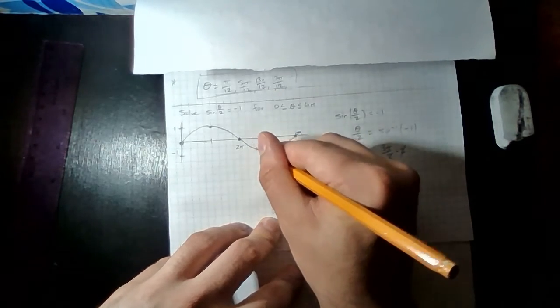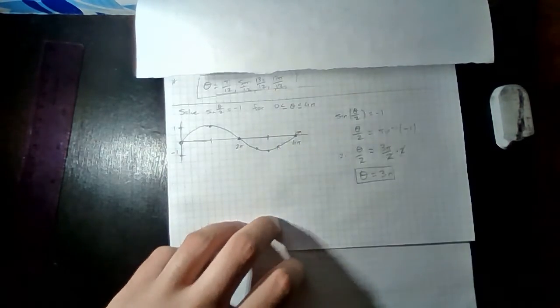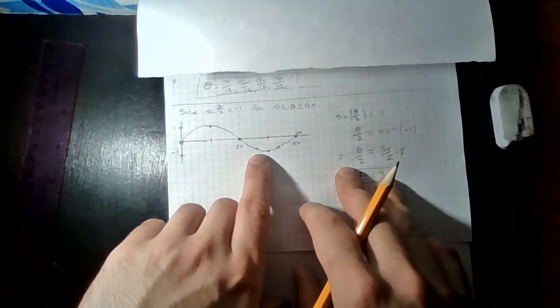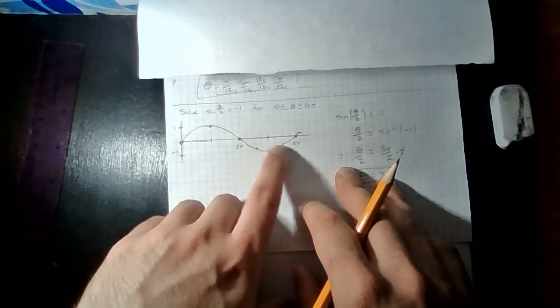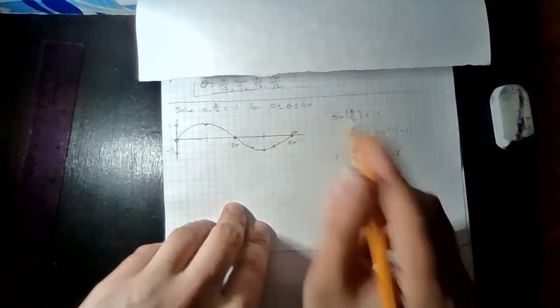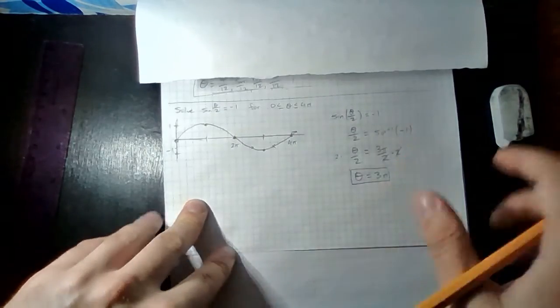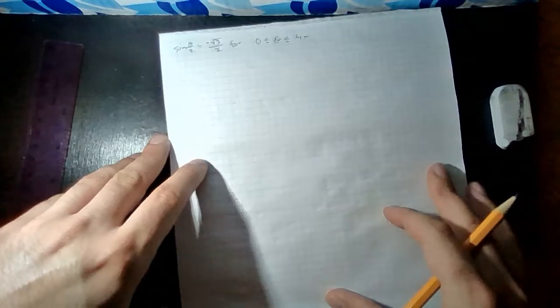It's going to go through twice. Those are very approximate locations, but at least we know it has to go through that twice. So we know we're looking for two different answers.